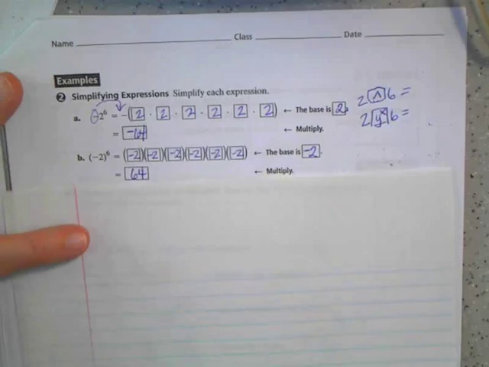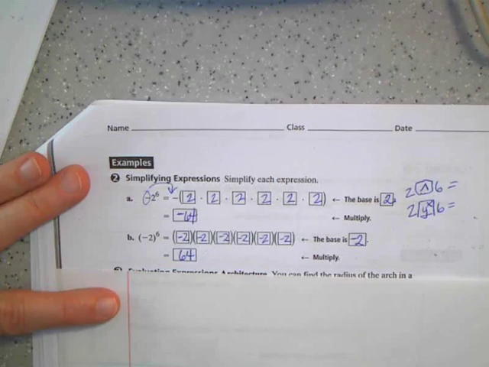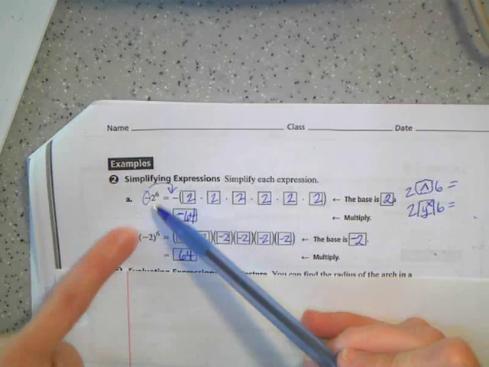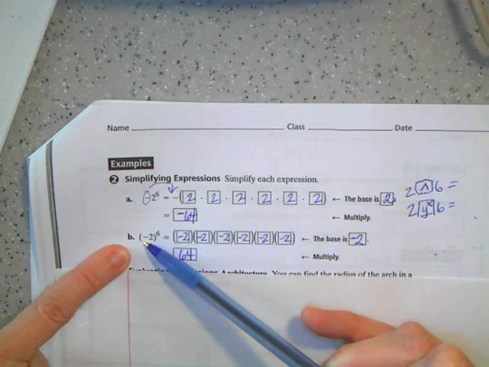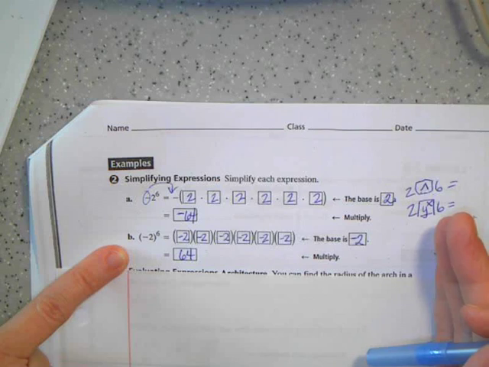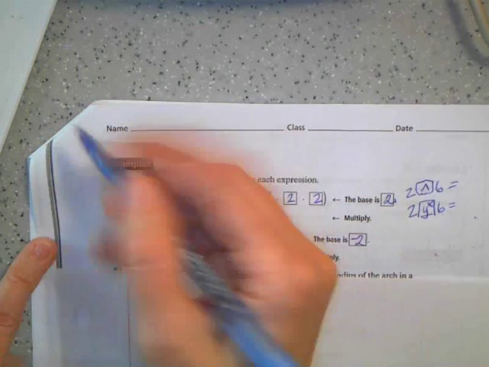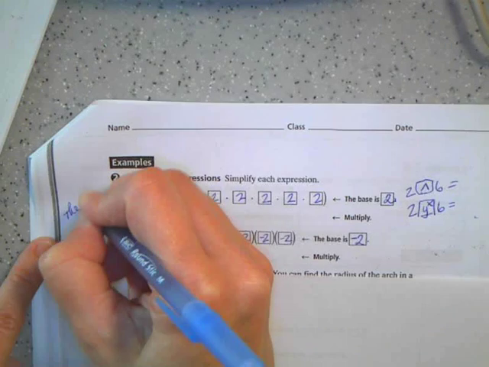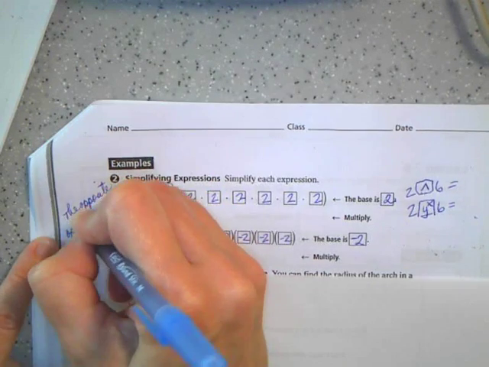And here are simplifying expressions using exponents. And I'm just going to go ahead and cover both of these, because I want you to take a look at them before you even start. This is the opposite of 2 to the 6th power, and this is negative 2 to the 6th power. They look almost the same, but they don't mean the same thing. This literally means the opposite of 2 to the 6th power.